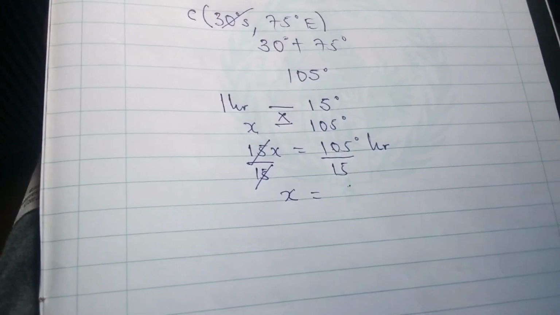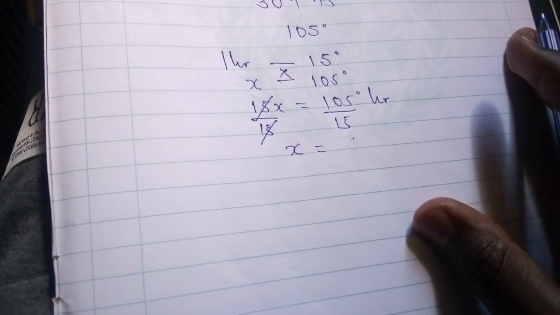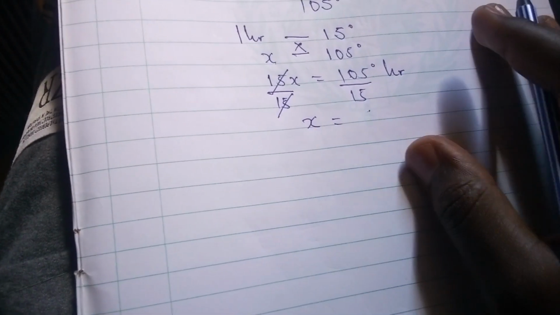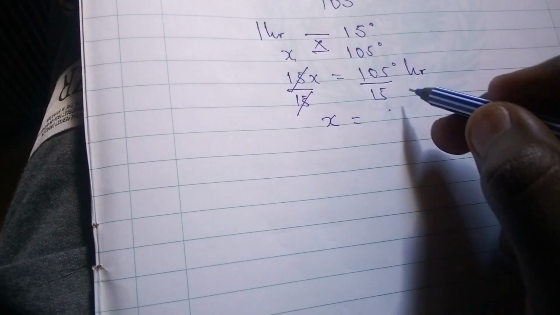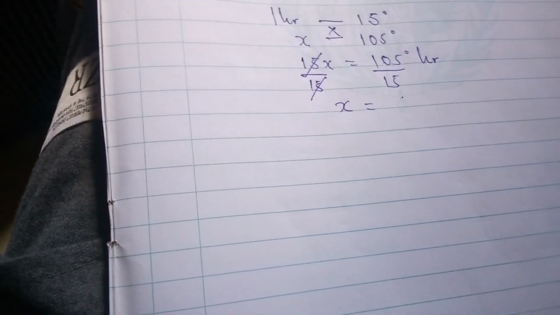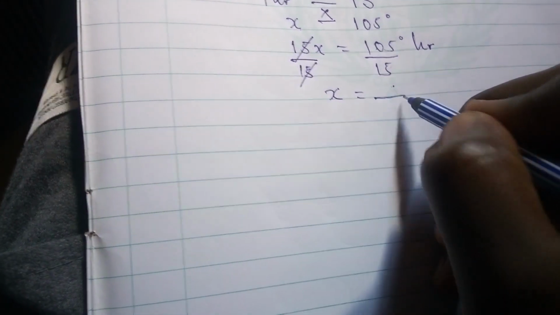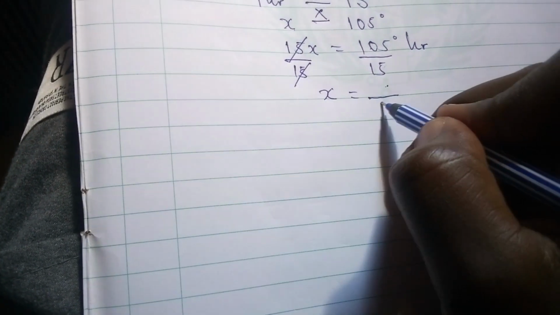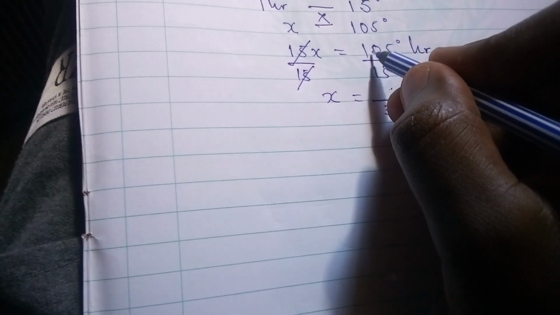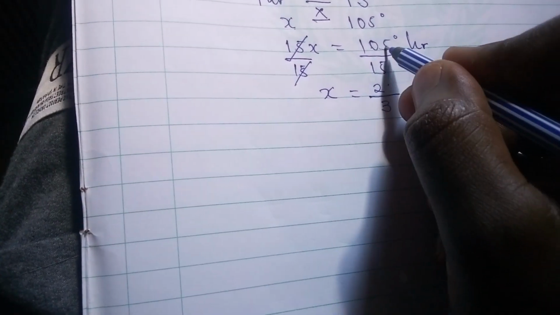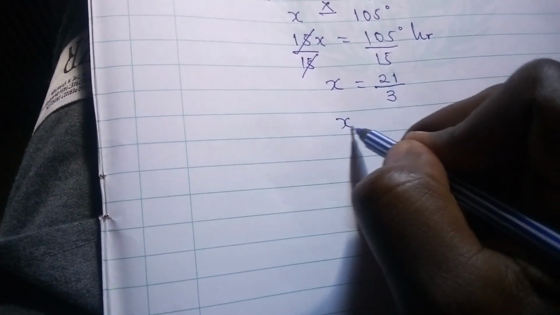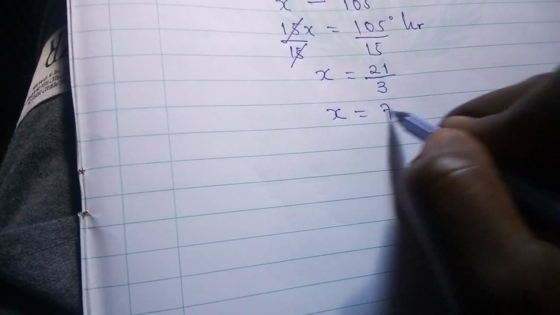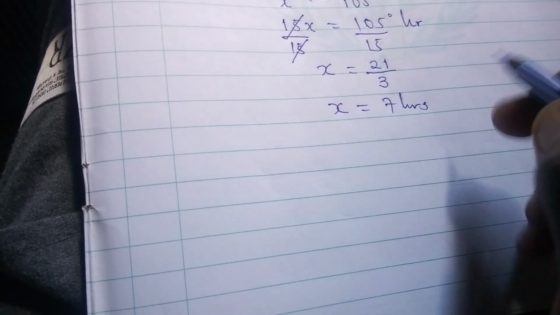This is mathematics paper 1, so you're not supposed to use a calculator. So just find the lowest number that you can divide by, so that the numbers become easy. 5 into 15, that is 3, 5 into 105, that is 21, so x equals 7 hours.